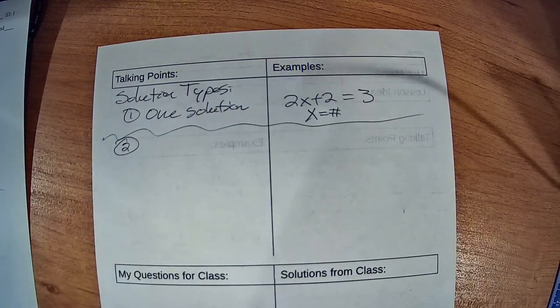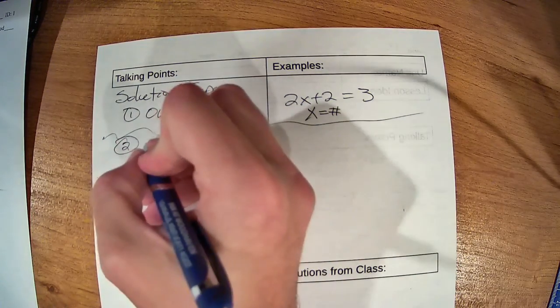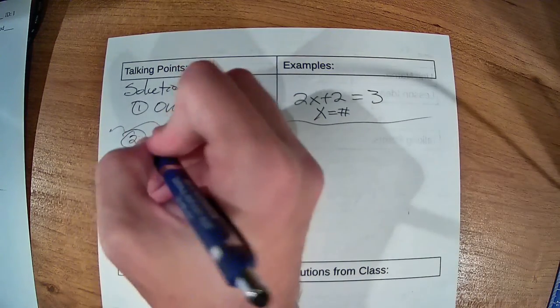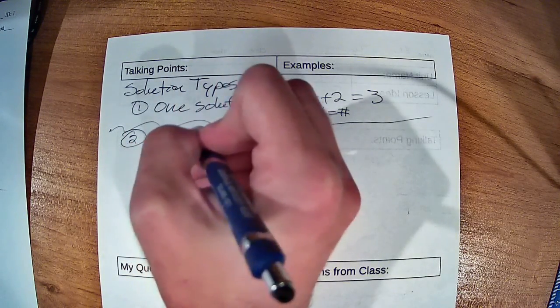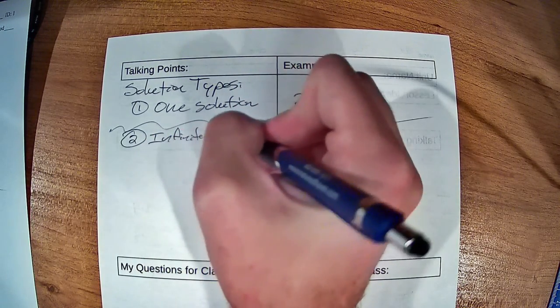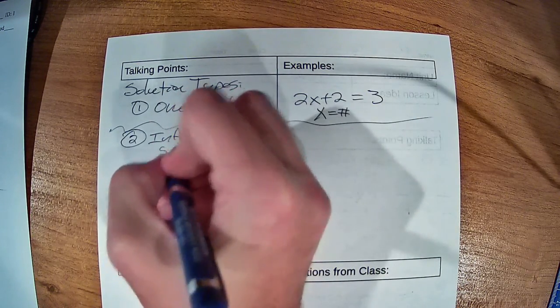All right. Our second option is a situation where we end up with, how shall we say, infinitely many solutions.